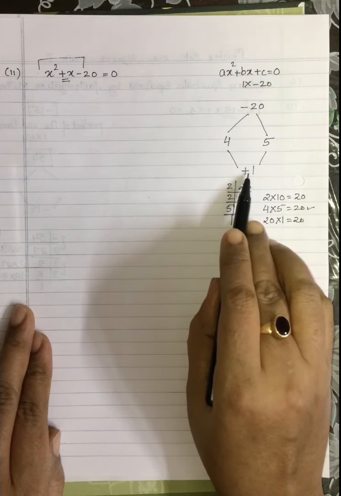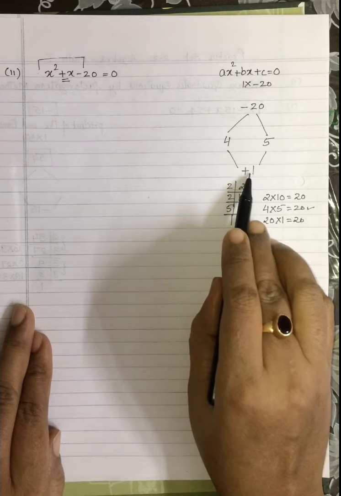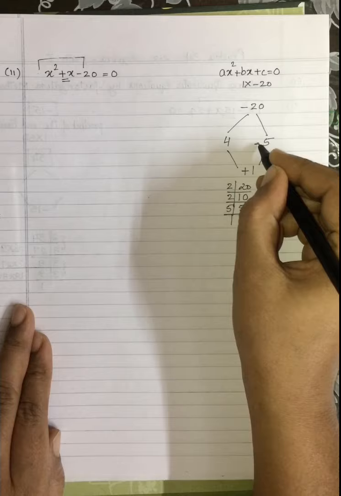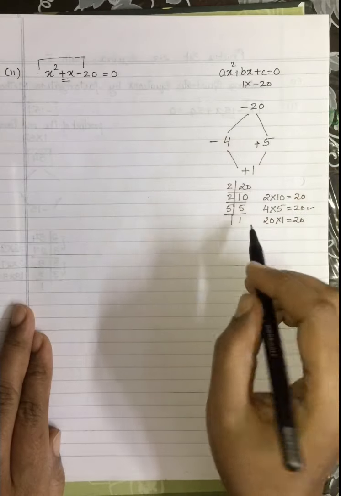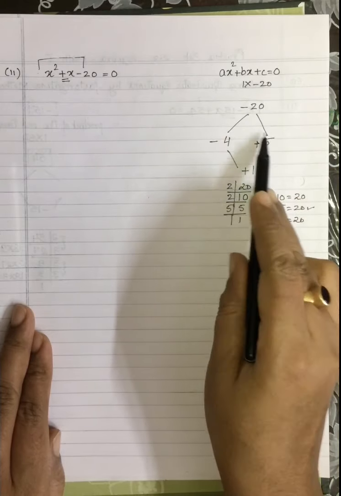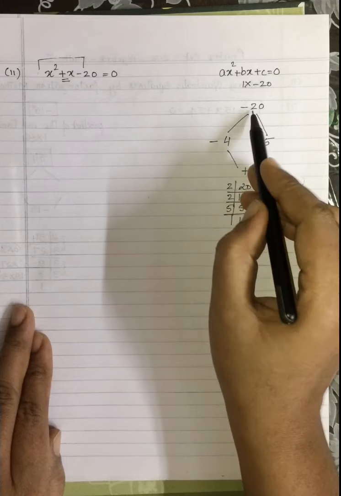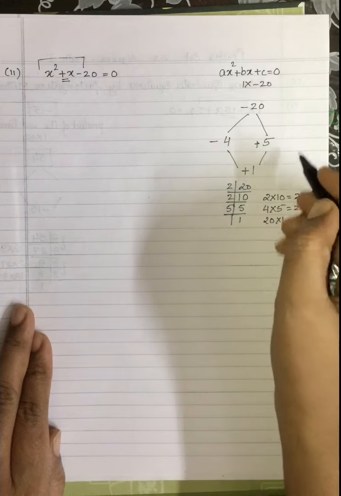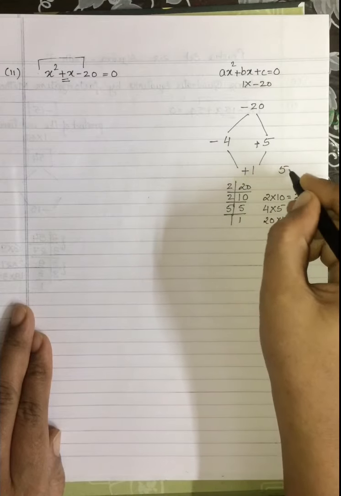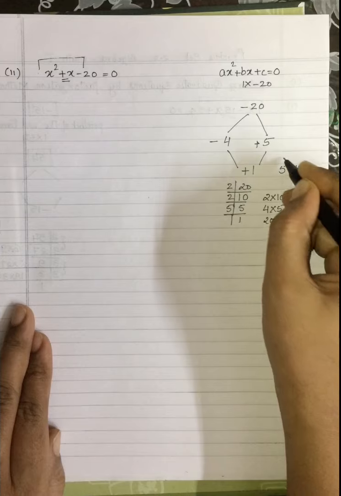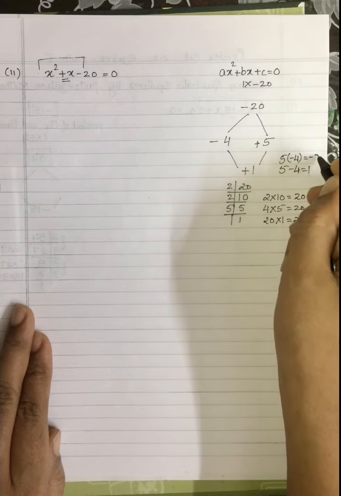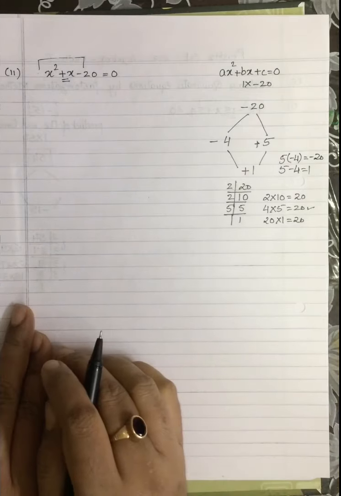Remember, when you have this number as a positive number, definitely the bigger number will be positive and the smaller one will be negative, so that when you multiply both you get minus 20, but when you subtract you will get plus 1. That is 5 minus 4 is 1, and 5 multiplied by minus 4 is minus 20.